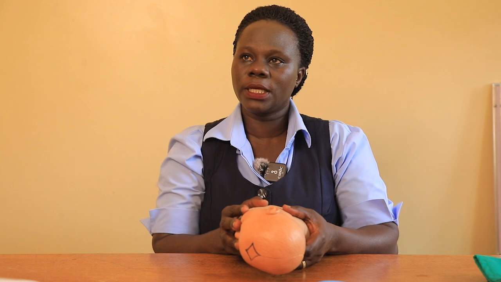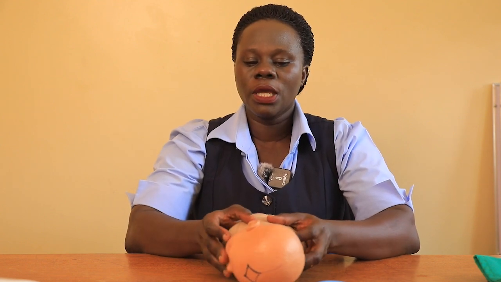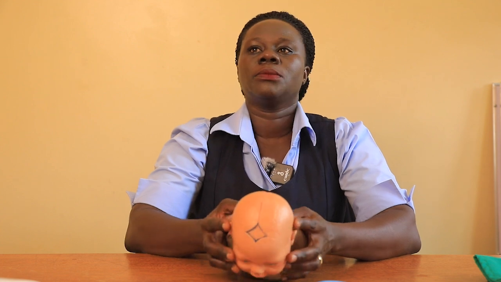Engagement necessitates lateral tilting of the head, known as asynclitism, in order to allow the biparietal diameter to pass the narrowest anteroposterior diameter of the pelvis, and the result is going to be a face presentation because of asynclitism.